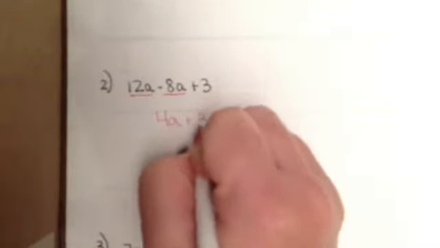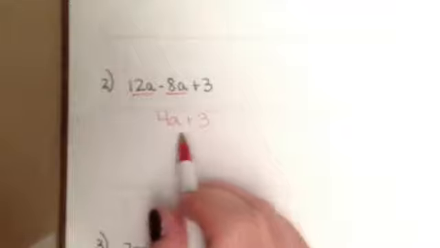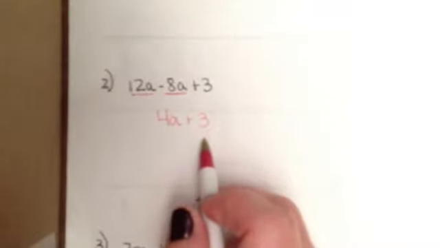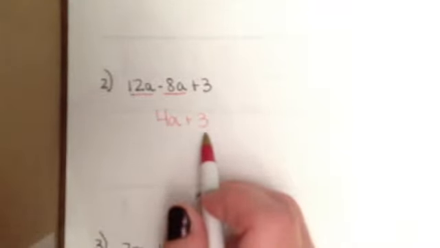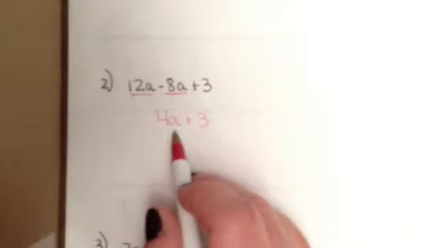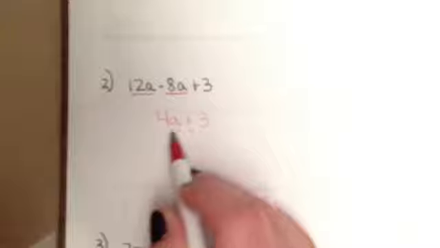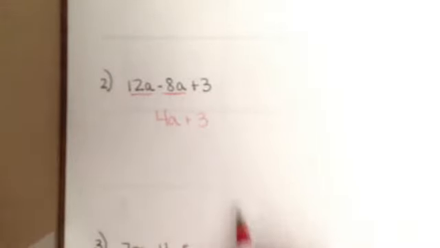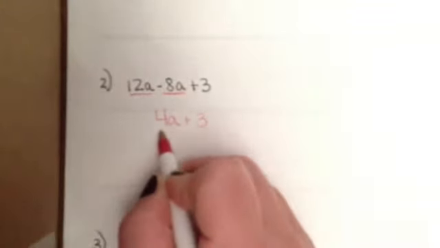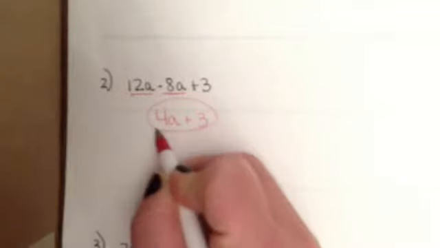plus 3. Can these two pieces go together? No, they cannot go together. This one has an a, this one does not. So I cannot combine the 4 and the 3. So I am simply finished at 4a plus 3.